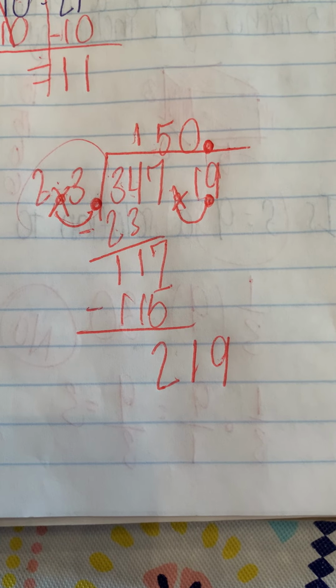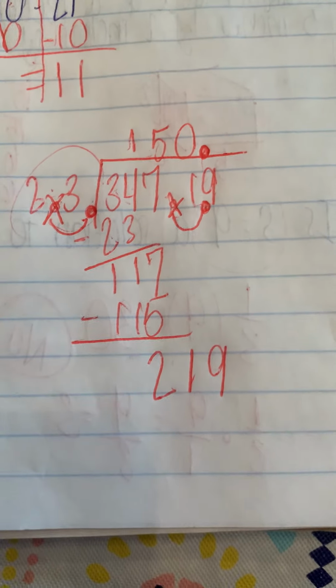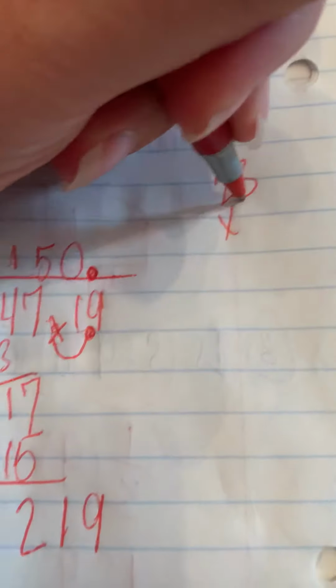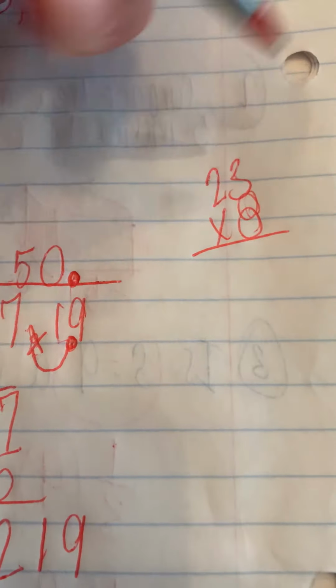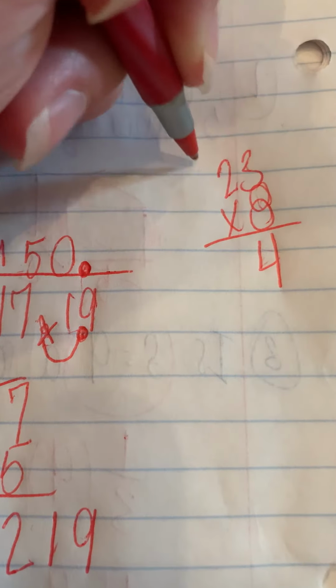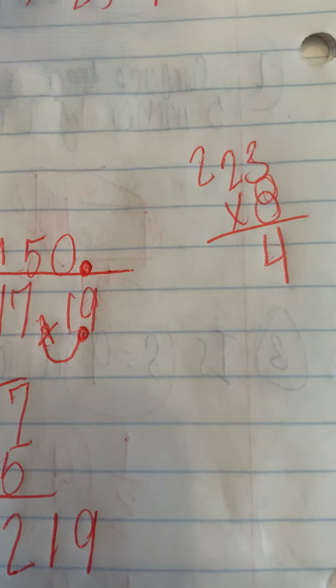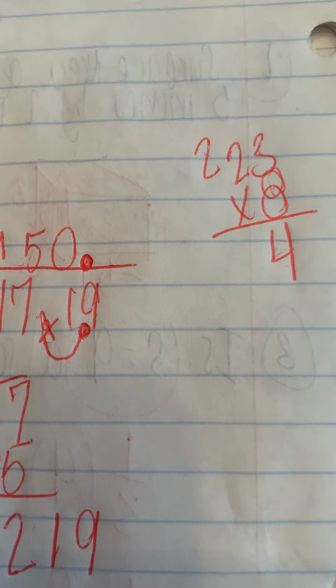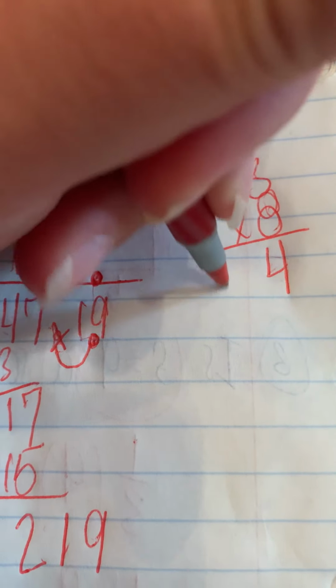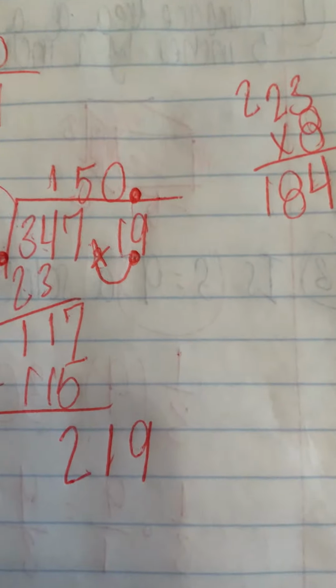And I need to bring down my 9. Does 23 go into 219? Yes. We need to figure out how many times. So I'm going to come up here. 23 times, let's try 8. 8 times 3 is 24. So put my 4, carry my 2. 8 times 2 is 16. Plus 2 is 18. So that's 184.